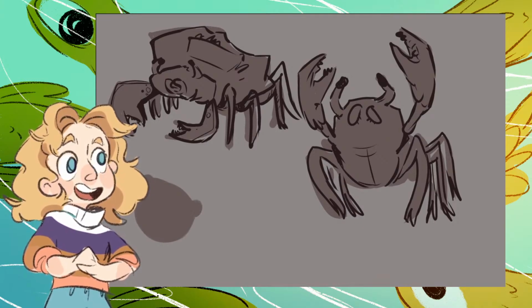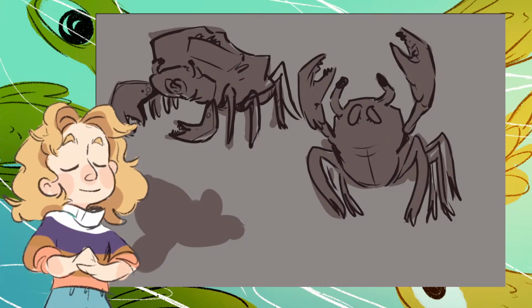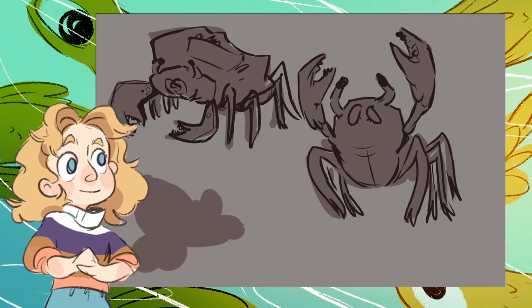I was just abruptly thinking about hermit crabs. I completely lost my train of thought because I was thinking about crabs. That's probably completely normal, right?